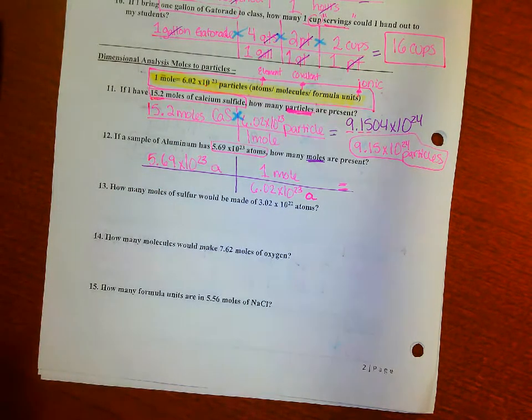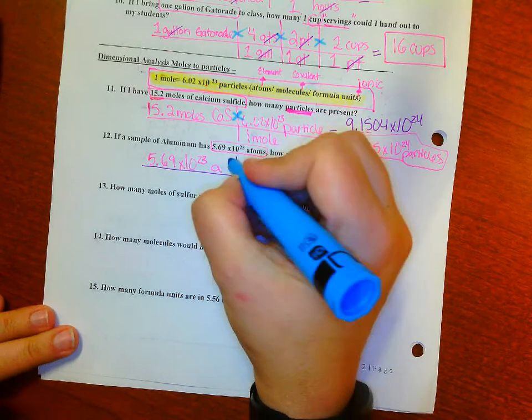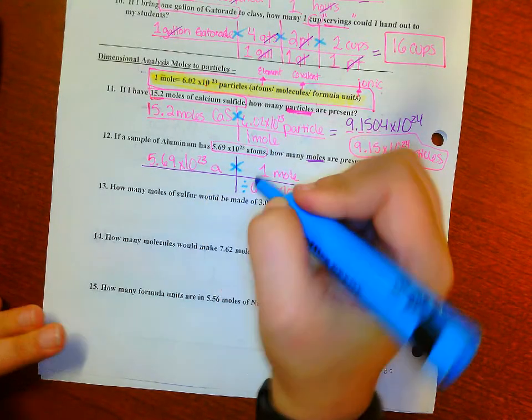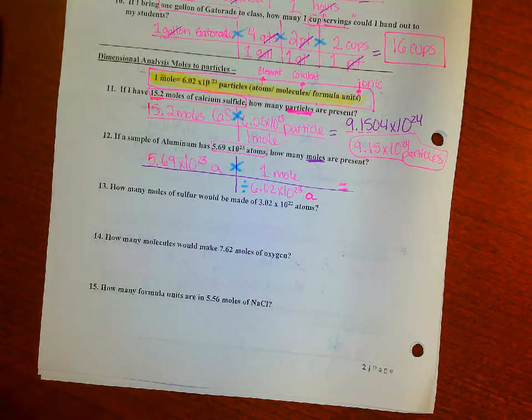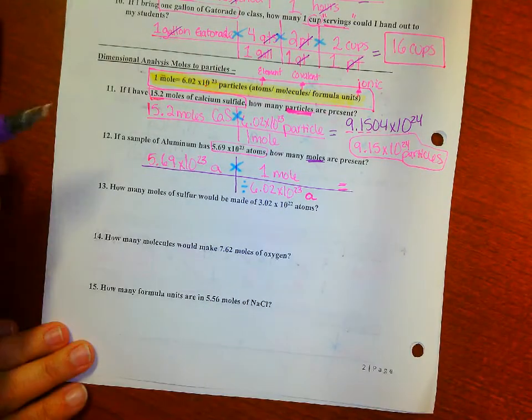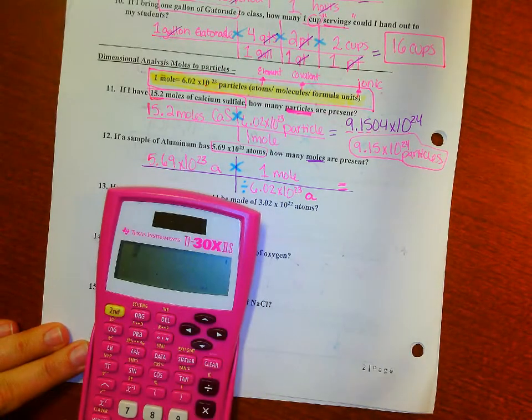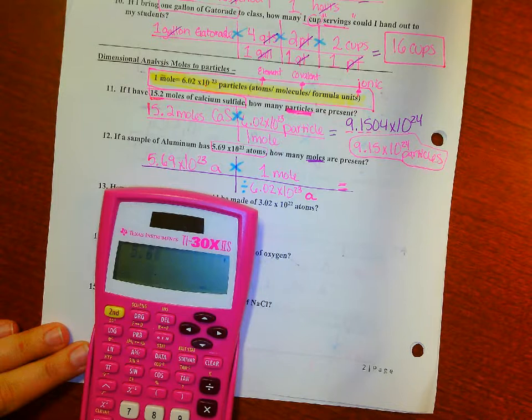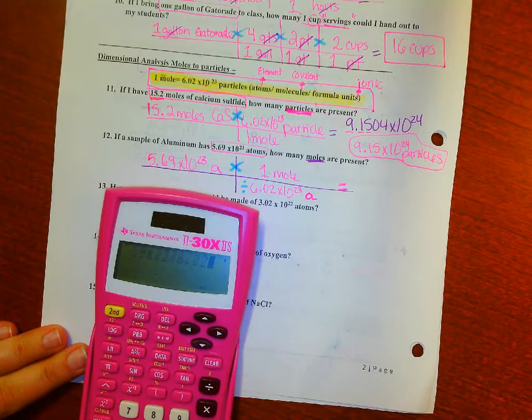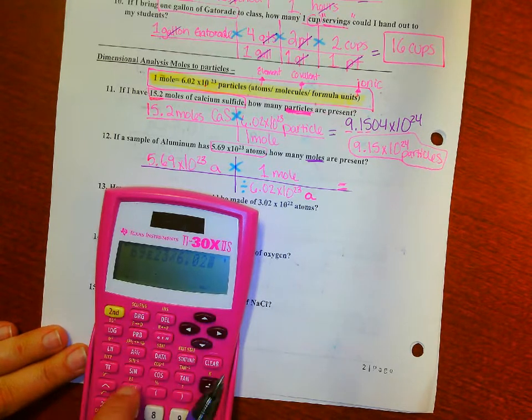So again, just like our dimensional analysis on the first page, we'll be multiplying the top and dividing by the bottom. Ooh, that's a lot of scientific notation to type in. No fear if you use the EE key. Second E, 23. Even your cell phones have an EE key. If you are at home and you're using an iPhone, you can simply tilt your phone sideways and this EE key will appear.